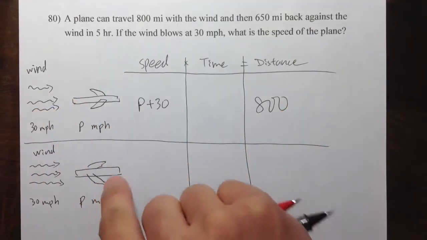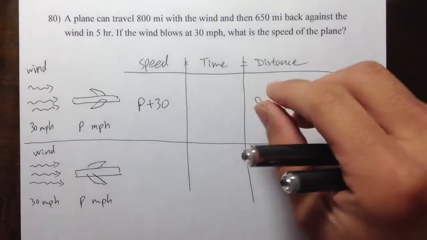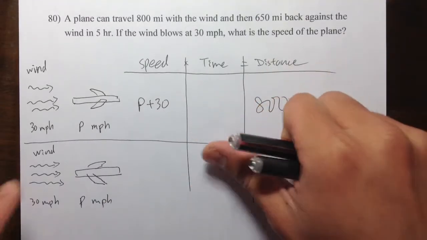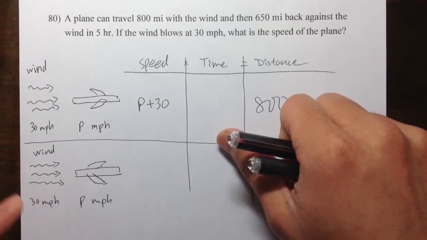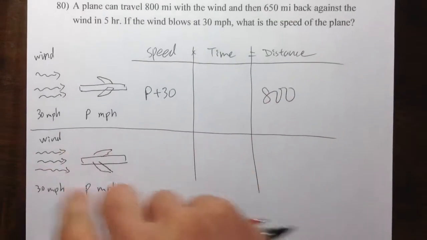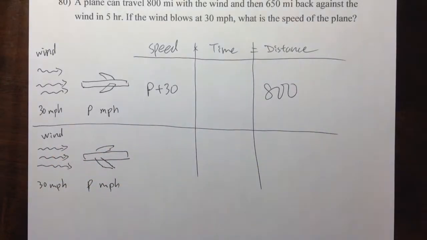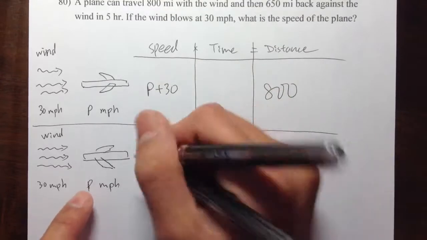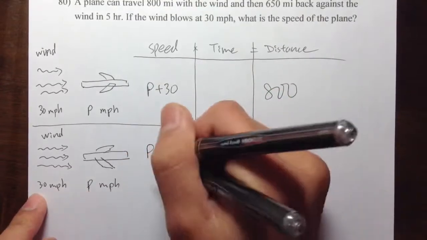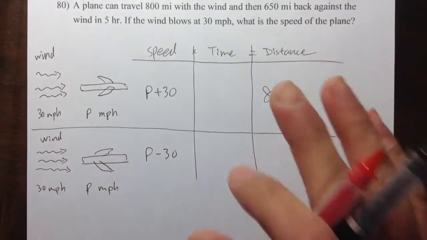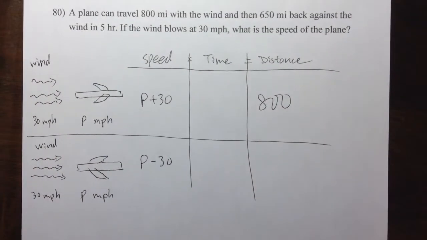So the plane is actually going at a slower speed, because in this situation the wind is not helping it. The wind is actually reducing the speed of the airplane. So right here, the speed is P, and we need to take away 30. Unfortunately, the wind is not helping us. It's making us go slower.